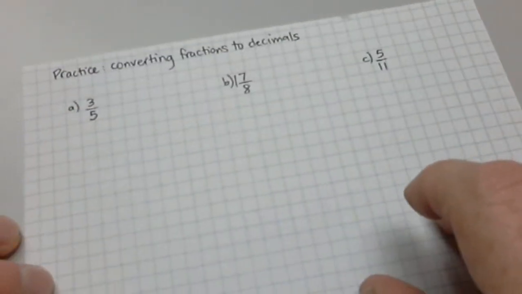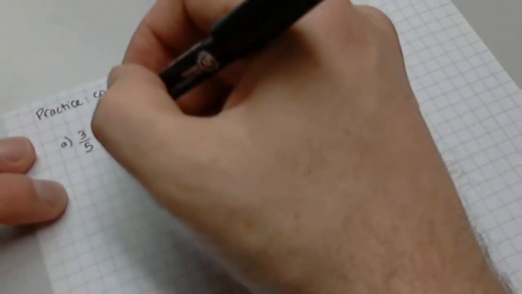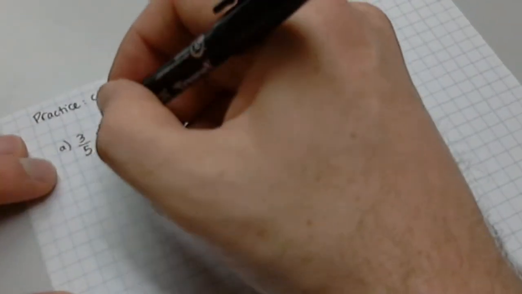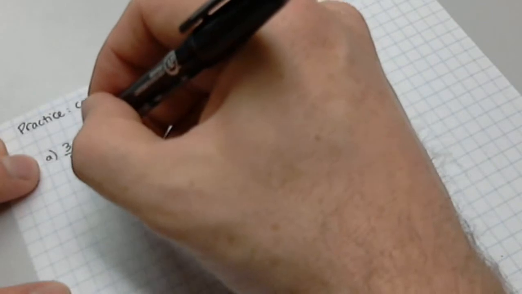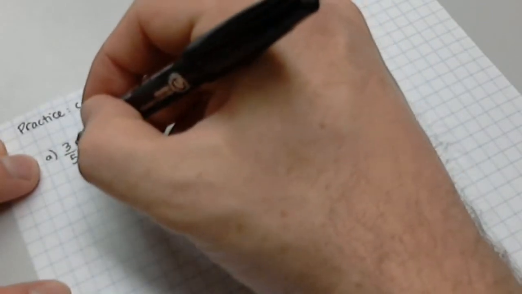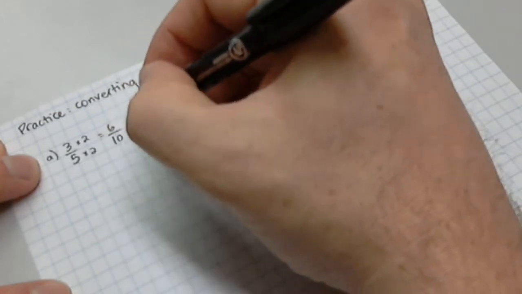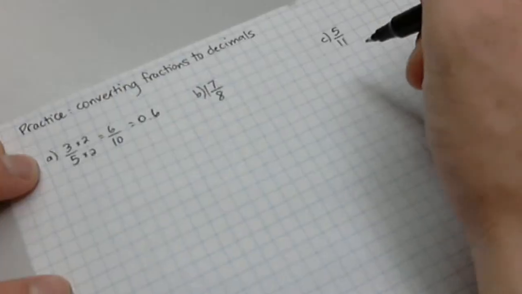Lastly, let's go over a couple of examples of converting fractions to decimals. So I have 3 over 5. I know I can get from 5 to 10. So I'm going to multiply each of these numbers by 2, which gives me 6 over 10. 6 over 10 is just equal to 0.6.